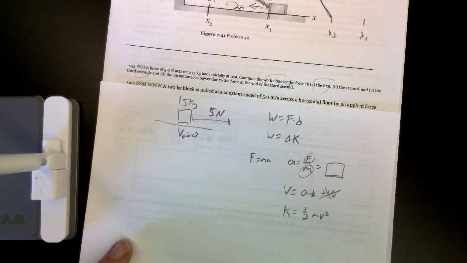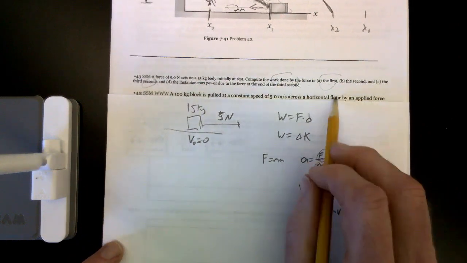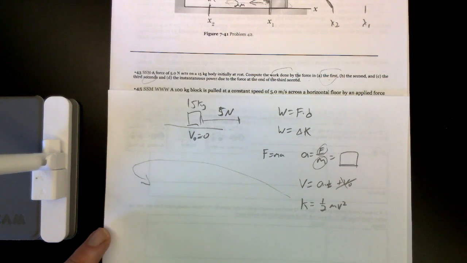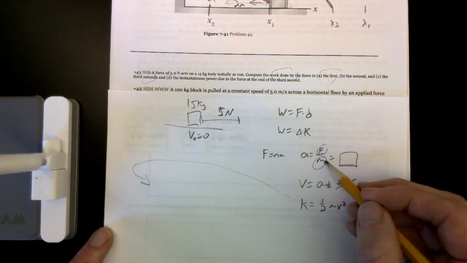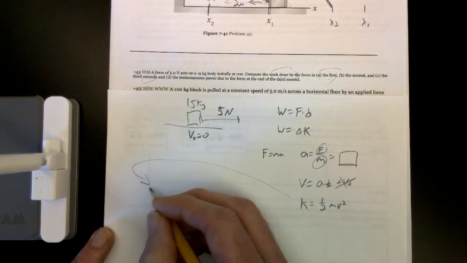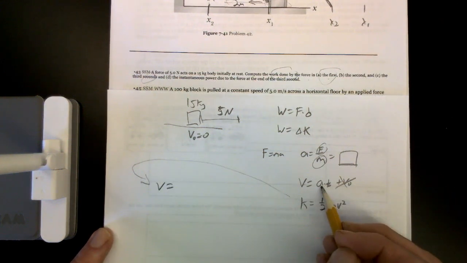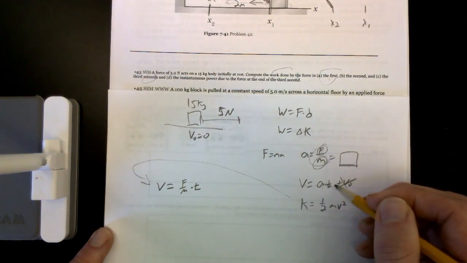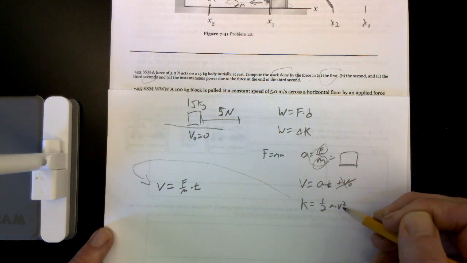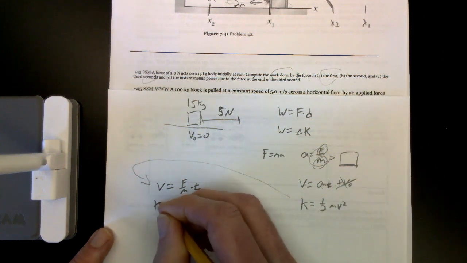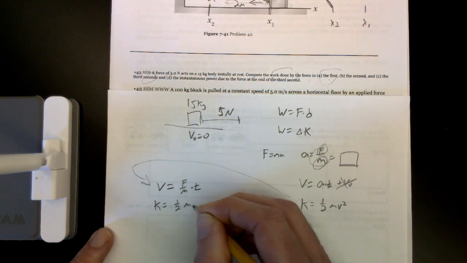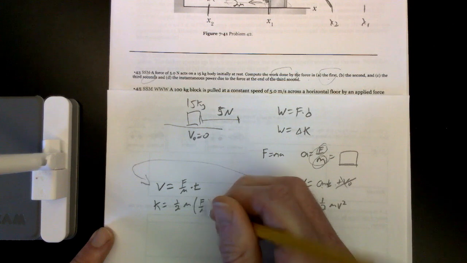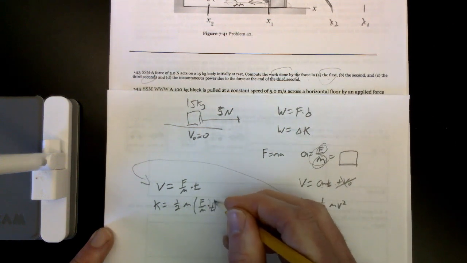So actually, since we have to do this 3 times, it might even be nice to just kind of come up with a formula for it with variables first. So let's come over here. So a is F over m, v is a times t, so I can write v is F over m times t, right? F over m times t right there. And then the kinetic energy is 1/2 mv squared. So I can do the kinetic energy is 1/2 m times this thing, F over m times t, squared.